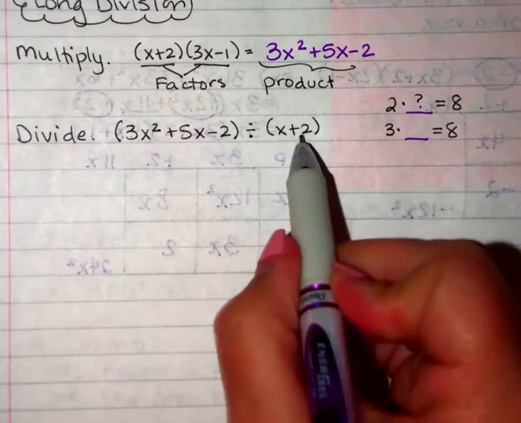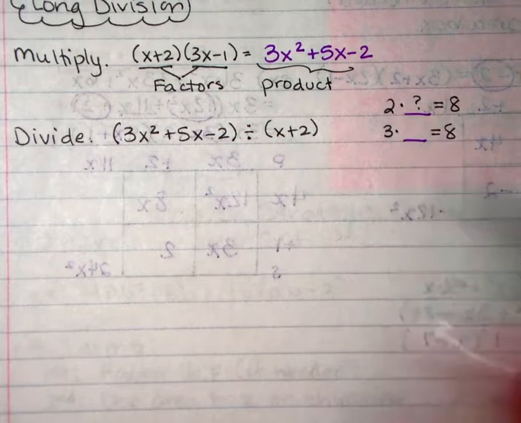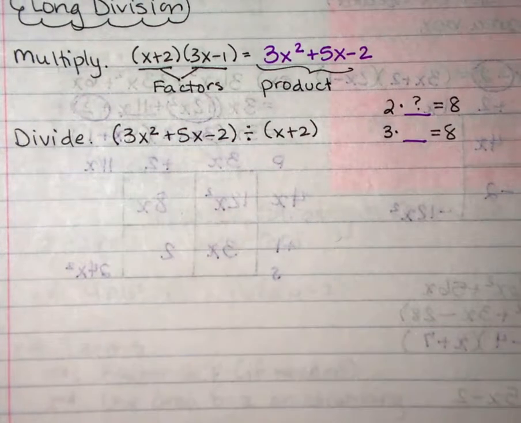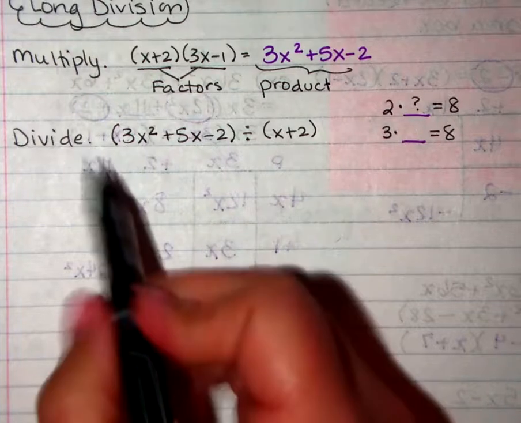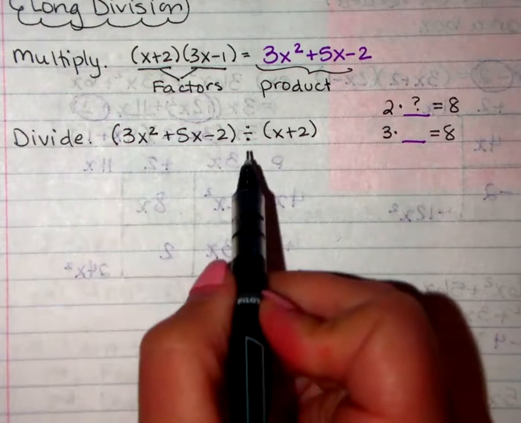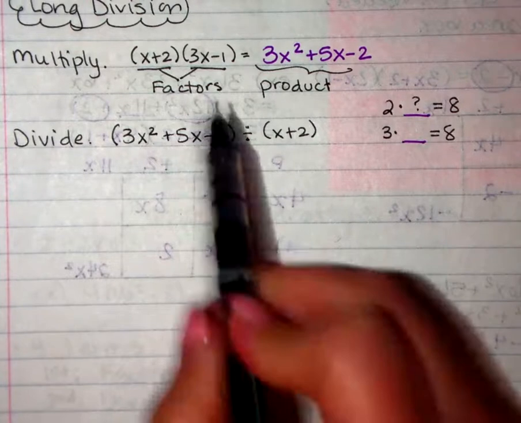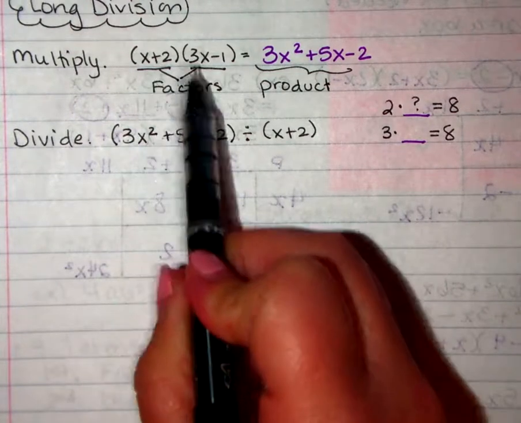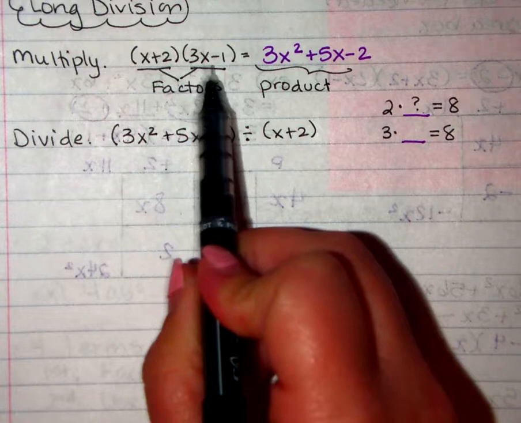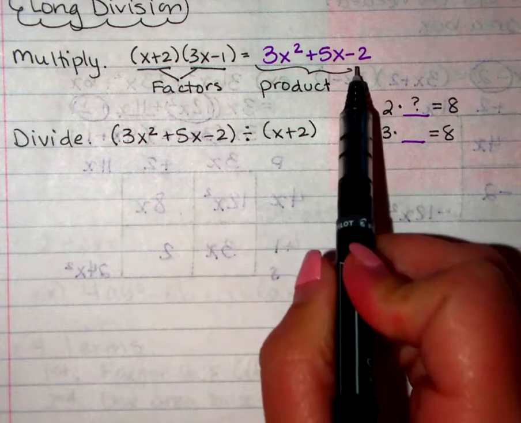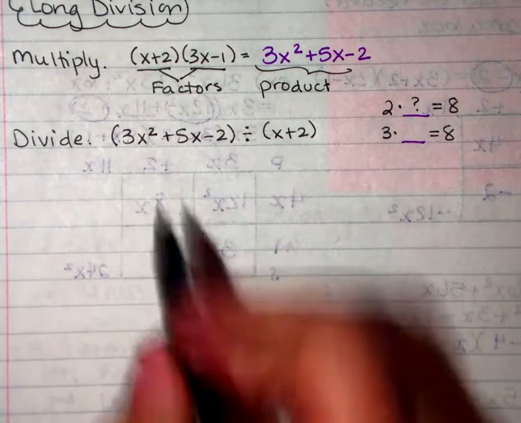So let's go through the process, and I'm choosing this one specifically because I know it already works. I already know that x plus 2 times 3x minus 1 will give me this polynomial. So I'm showing you the process working backwards, saying take the polynomial and divide by one of the factors to get the other factor.